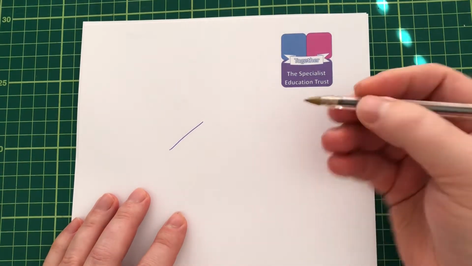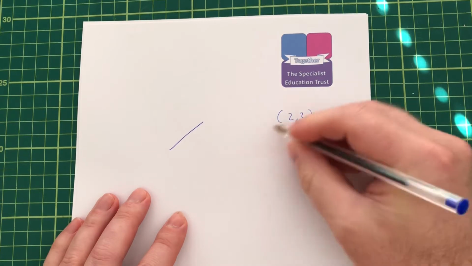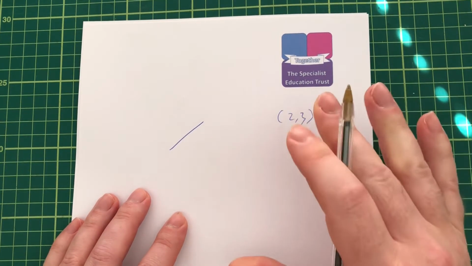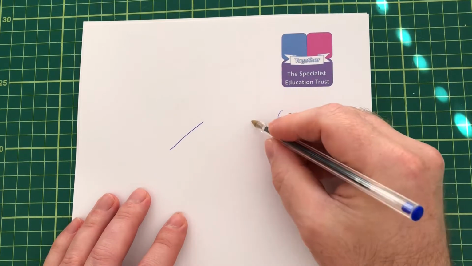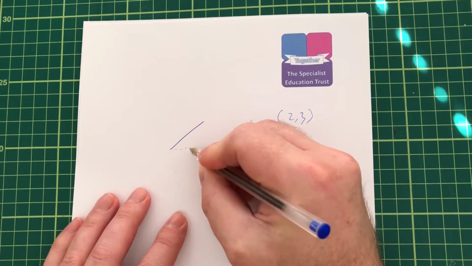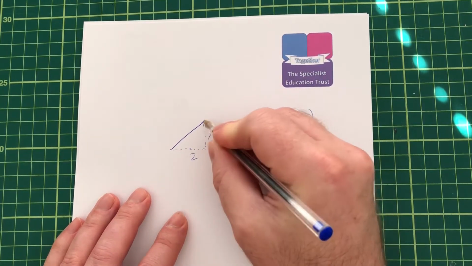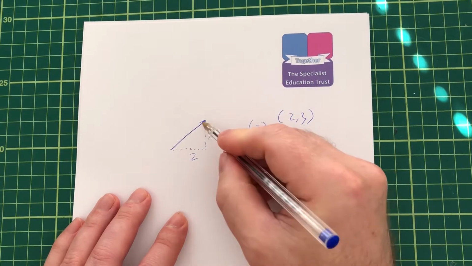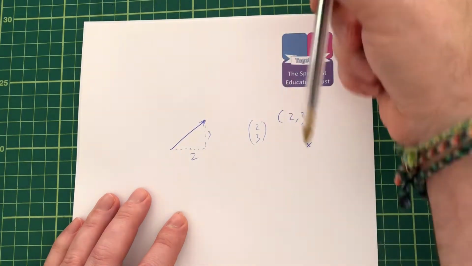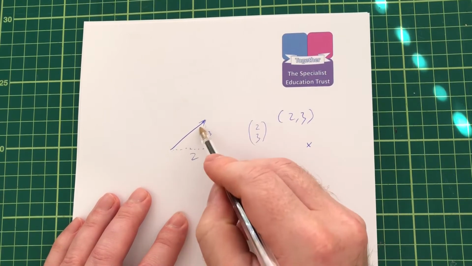So unlike a coordinate, if we had a coordinate 2, 3, that specifies a point, 2 along and 3 up. And that point does not move. But a vector would be written like this, 2 along, 3 up. So not to scale, 2 along, 3 up, and it goes in that direction. If it was to go the other way, it would be a minus. So just like coordinates work, minus is left and down, but instead of it being a fixed point, it will be a direction and a distance.